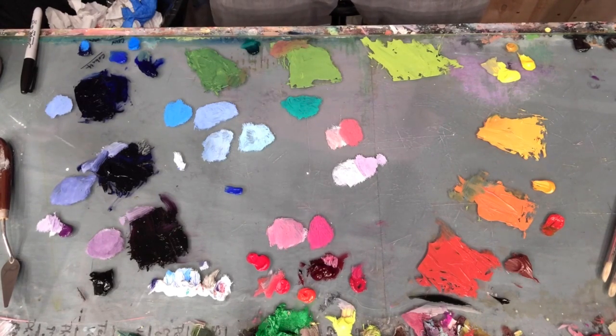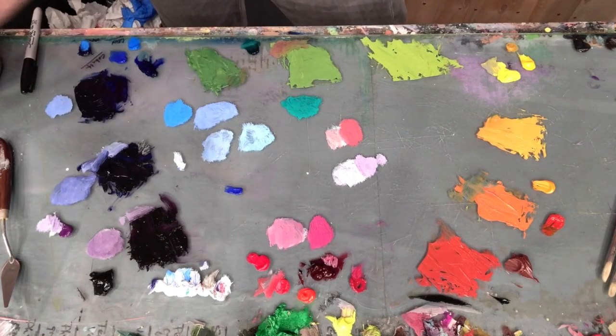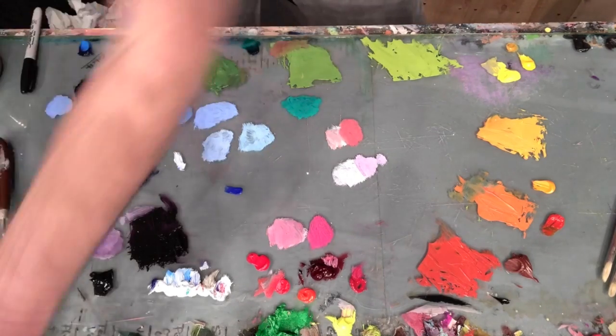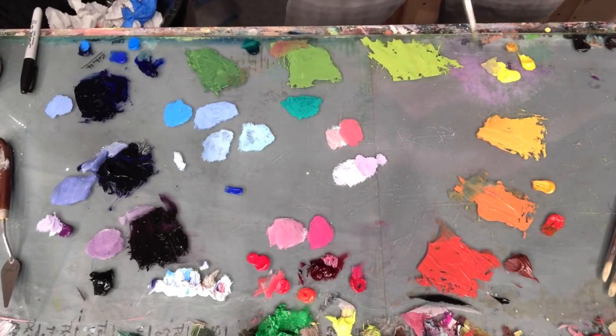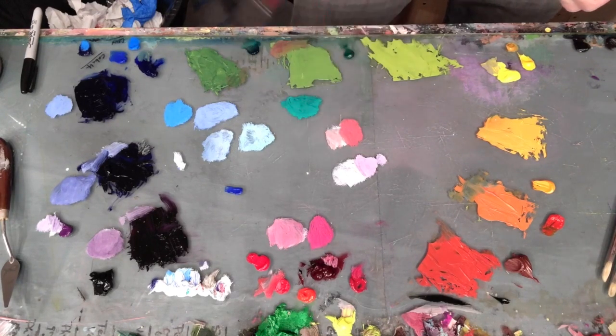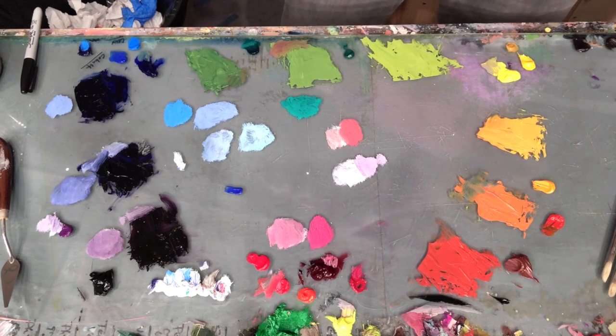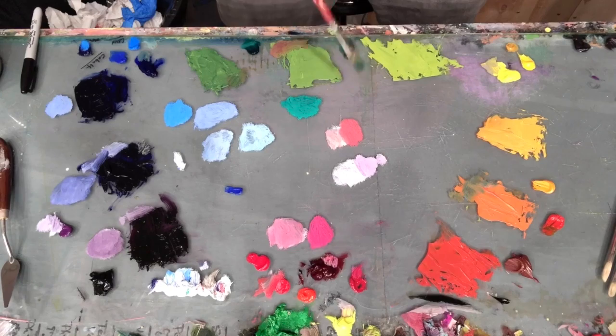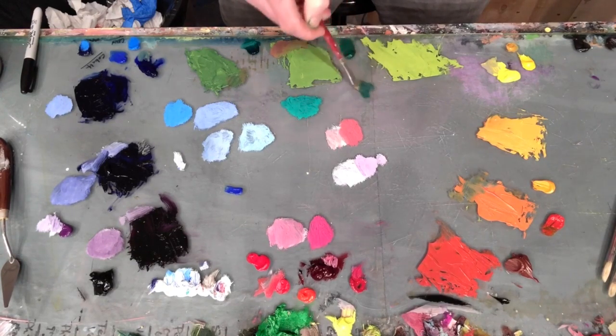See here, I did forget I had a couple secondary greens to put out here. Viridian. Is a nice green, and I think it'd be a little difficult to mix to the Viridian, but it's more of a neutral, so let's just do it right here.